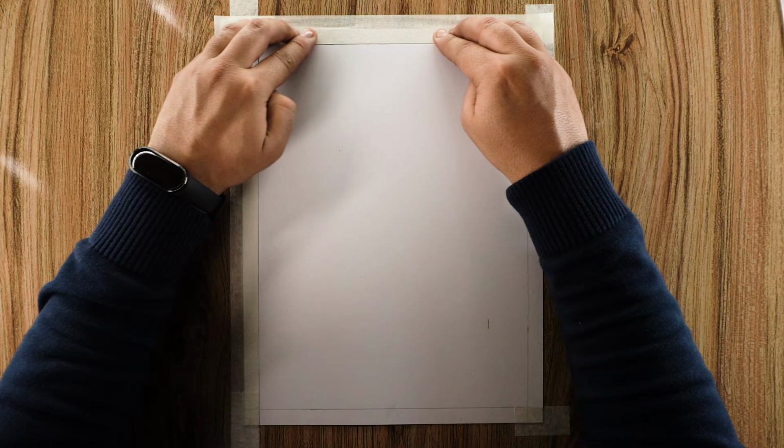Before moving on to the grid making process, let's mask the edges of this drawing paper using a masking tape to prevent the graphite from spilling over the borders.